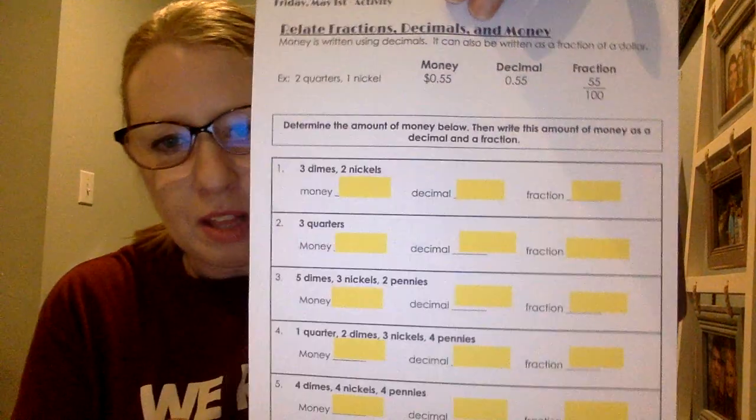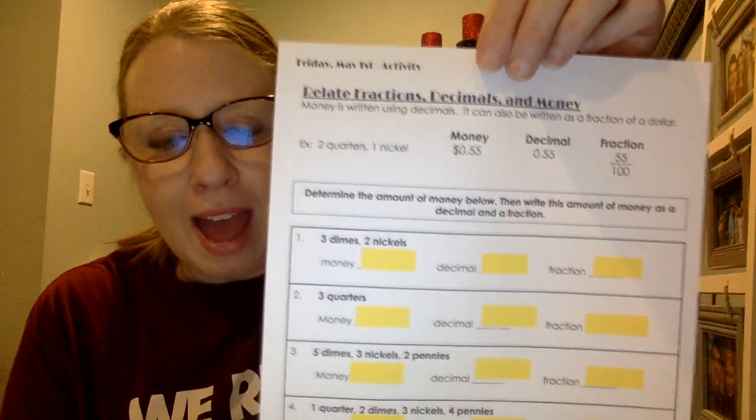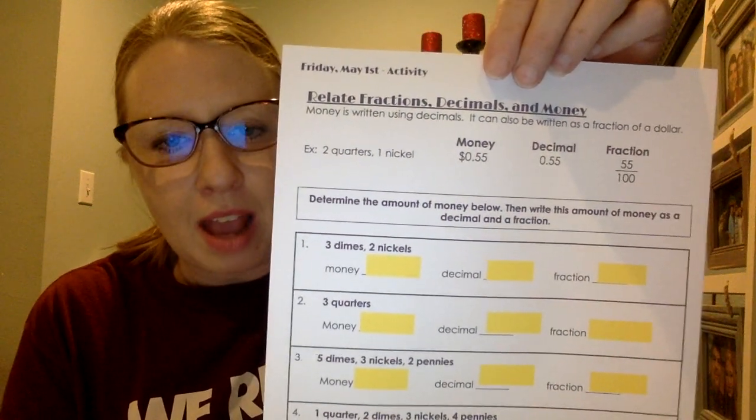Now in today's lesson, what you're going to be doing is writing money the same way that I just did. Let me show you your worksheet right here. It looks like this. You're going to be given some money, and you've got to add it up and then write it as money, as a decimal, and as a fraction. Let me give you an example really quick.